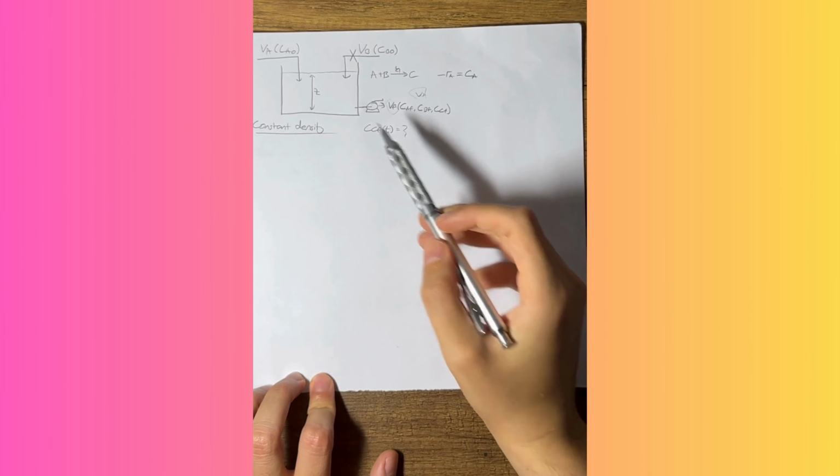How will we find C in here? We need a boundary condition. Boundary condition 1, what should it be? At time t equals 0, the actual mixer height in the tank is equal to the initial height, right.